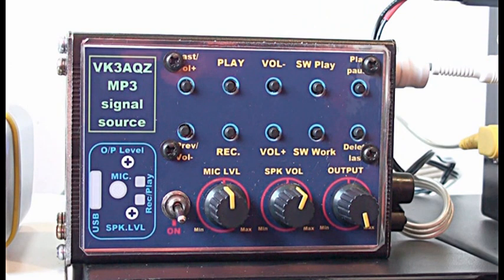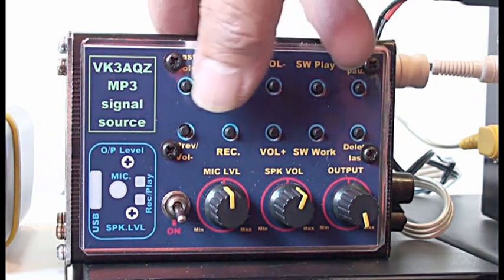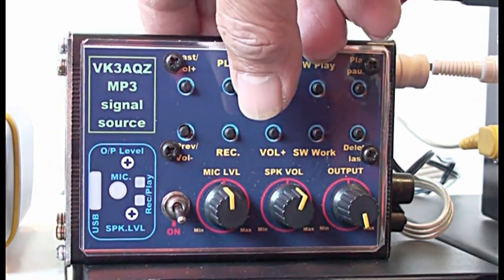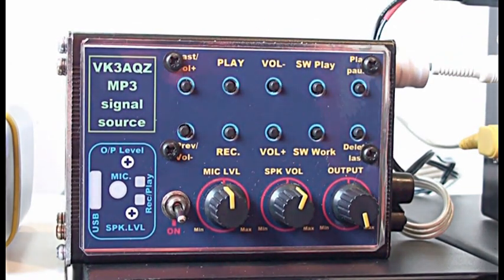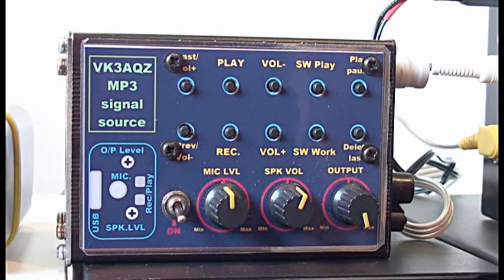Hello, testing with the external microphone control halfway. Hello, testing external microphone. CQ, CQDX, CQDX, CQDX. This is VK3AQZ calling CQDX and listening this frequency.